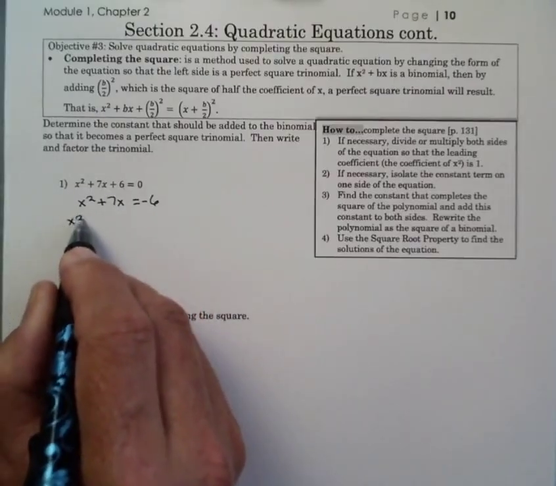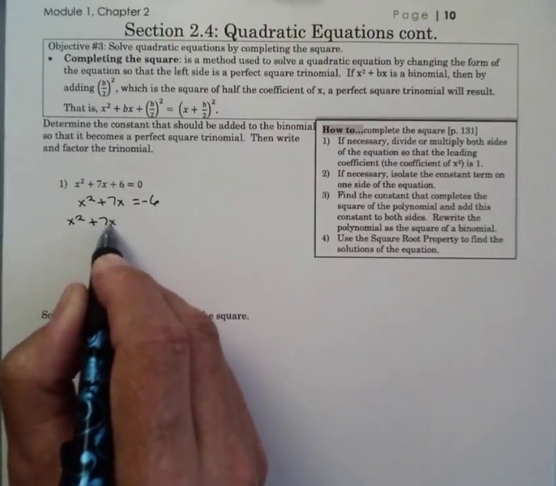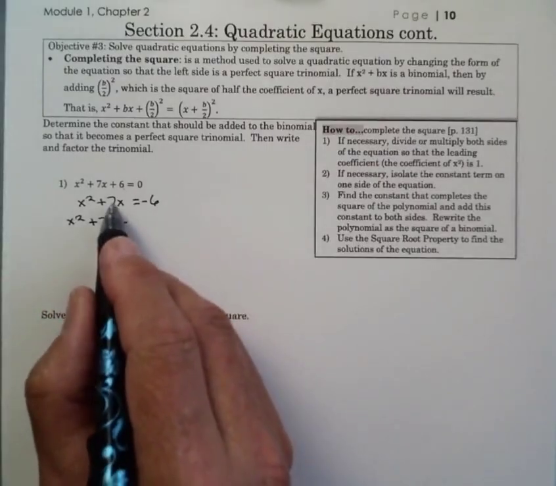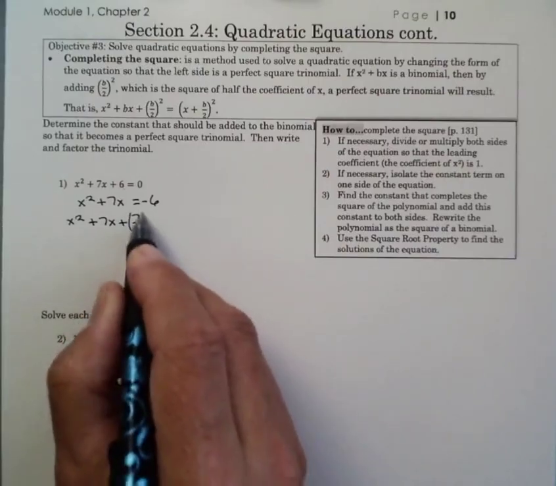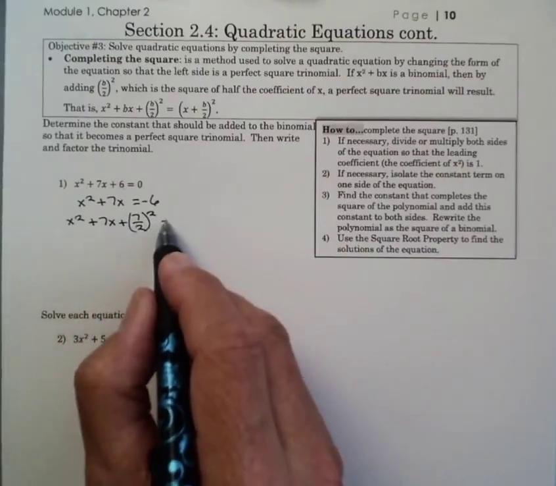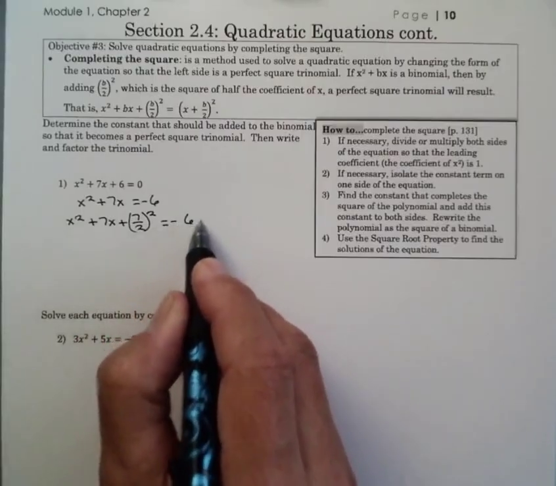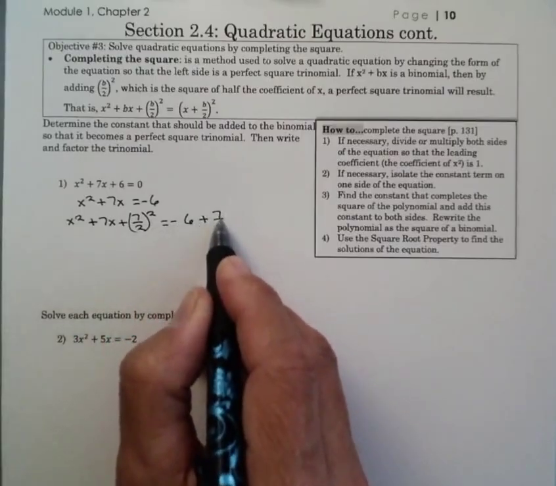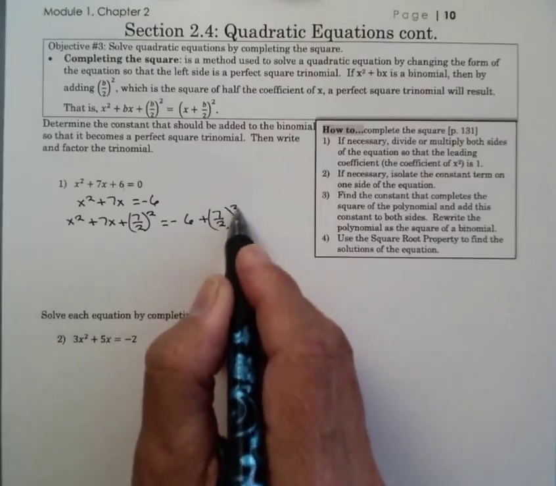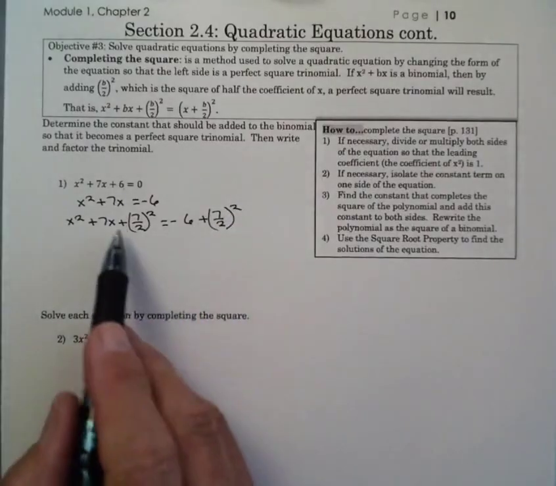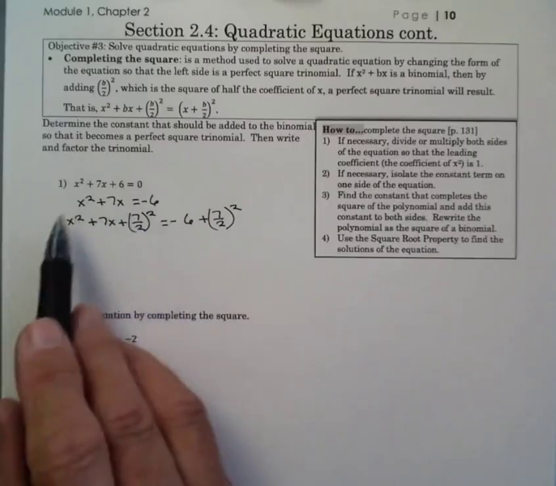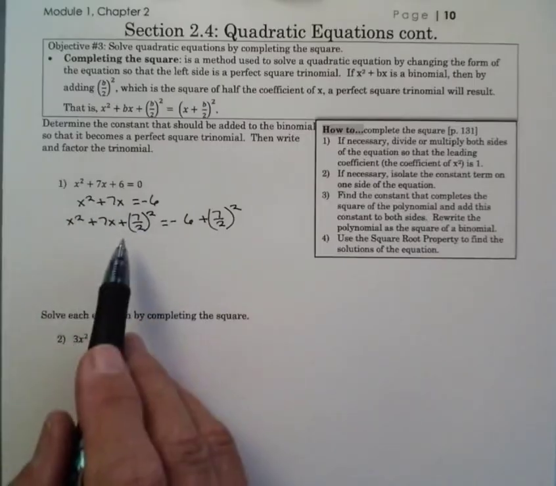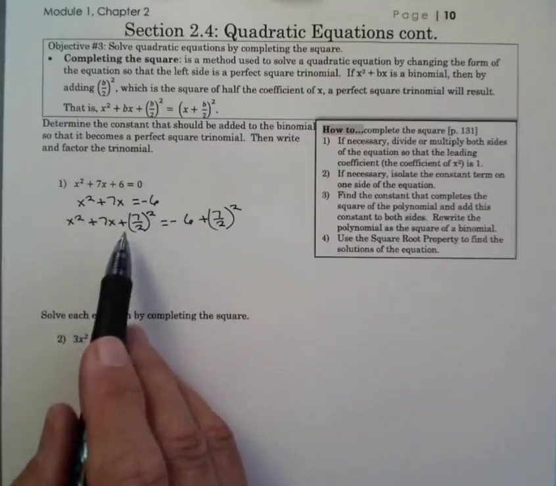So in other words, I take this b term, the b coefficient, and I divide it by 2, and I square it. And I added that over here, so I also have to add it to the other side of my equation. Okay, so on the left-hand side, I have got a perfect square trinomial. I mean, I know it's not pretty, but it is a perfect square trinomial. So I can take the square root of it, and I will end up with a binomial. That's good. That's what I need.